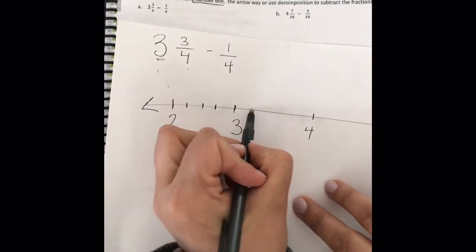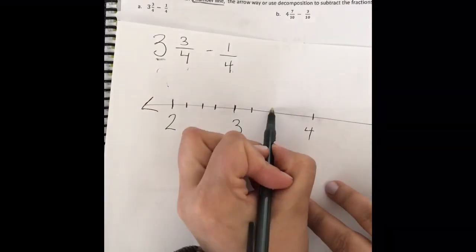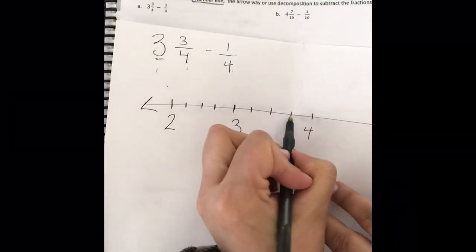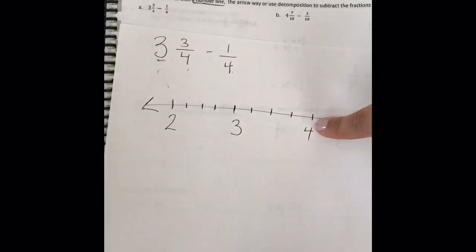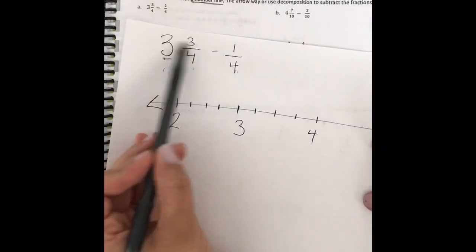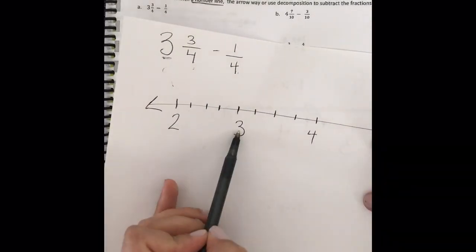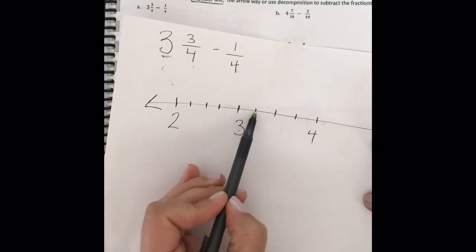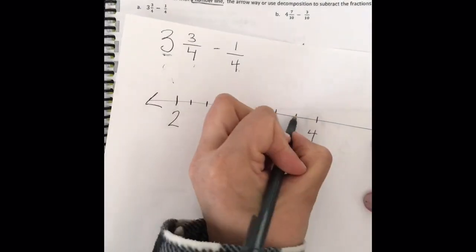And then I'm going to do the same. 3 and 1/4, 3 and 2/4, 3 and 3/4, 3 and 4/4, and so forth. Okay? Now that I've broken it apart, I'm going to first just plot 3 and 3/4. So I have the whole number 3 and 1/4, 2/4, 3/4.